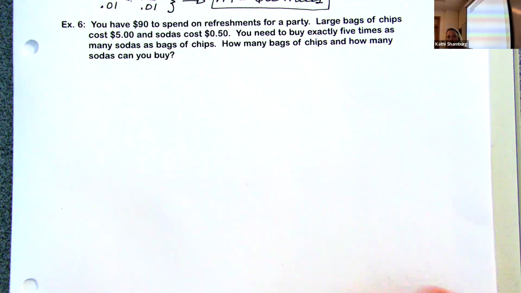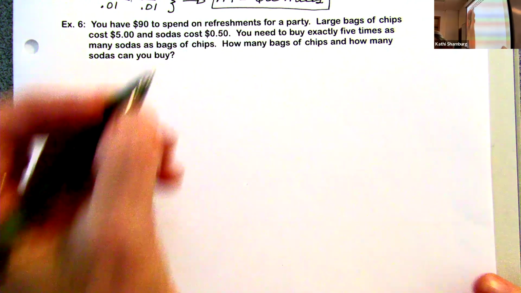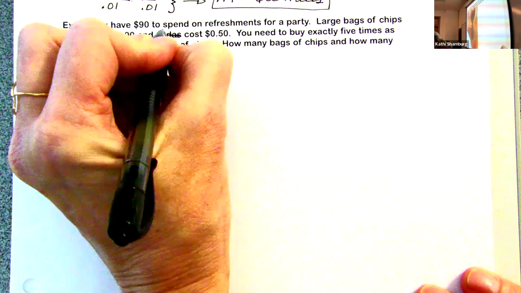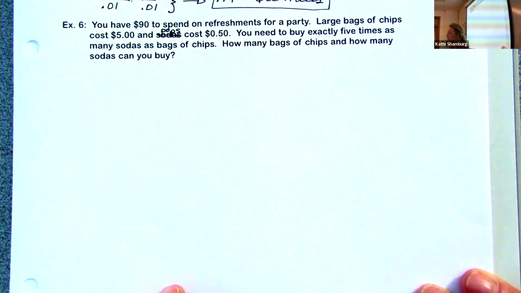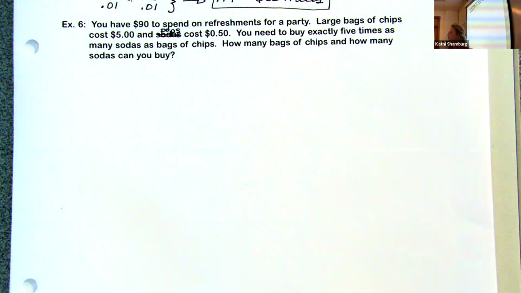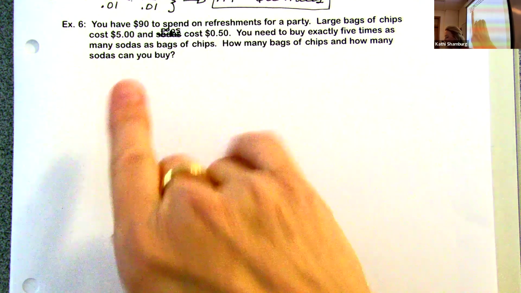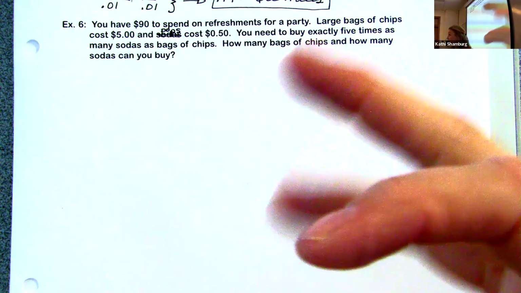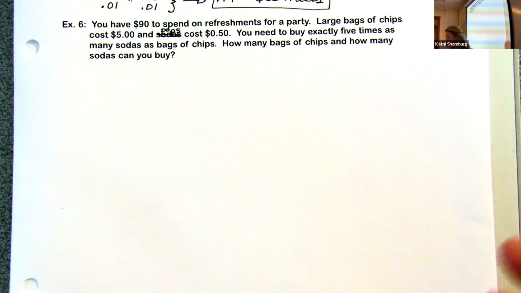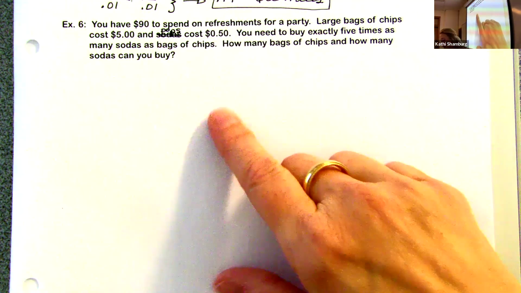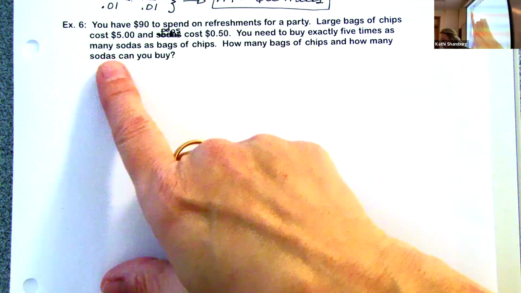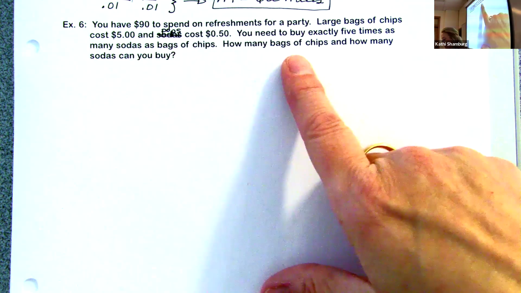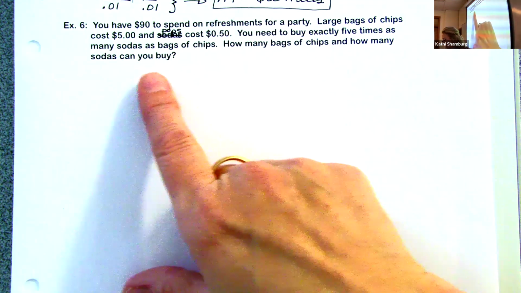You have $90 to spend on refreshments for a party. Large bags of chips cost $5 and sodas cost 50 cents. Okay, just for purposes of variables, I'm gonna call sodas pops. And I'll tell you why I changed that here in a minute. Okay, what are we given? Or would you say we're given some value of something? The value of the chips, the value of things? Okay. You need to buy exactly 5 times as many sodas as bags of chips. How many bags of chips and how many sodas can you buy?